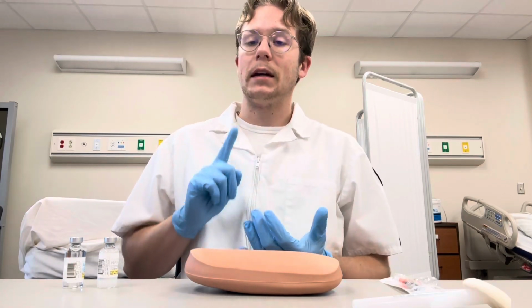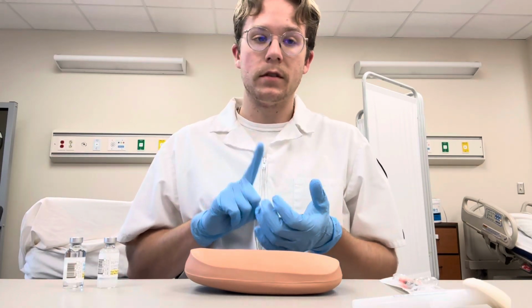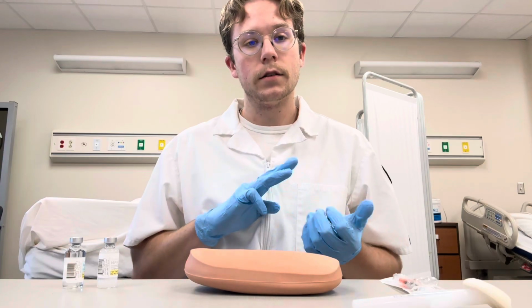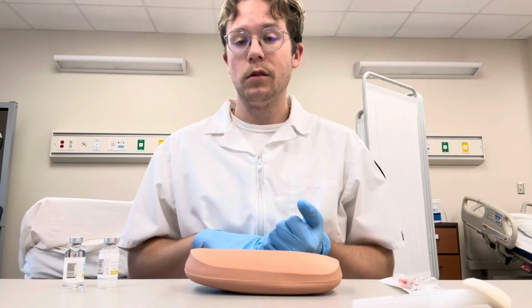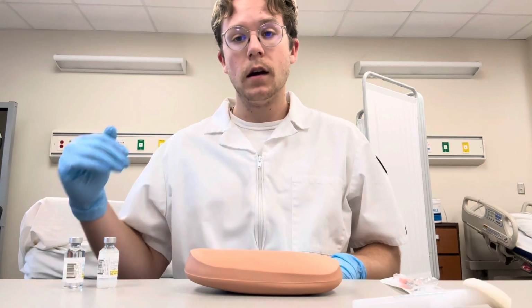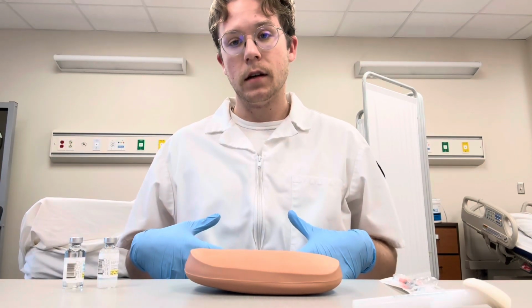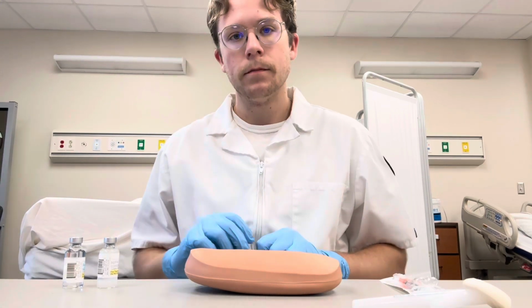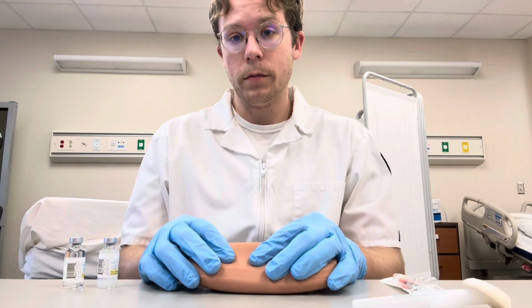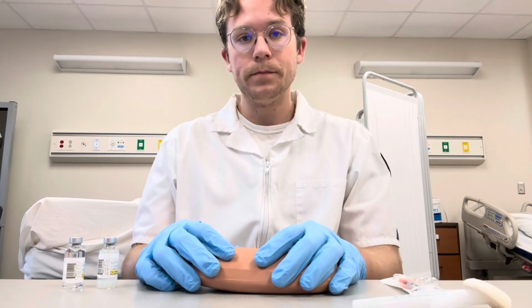Now, insulin can be given several ways: via insulin pump, inhalers, syringes, pens, and it can also be given sub-Q or IV. Some sub-Q sites would be the buttocks, abdomen, the back of the arms, any high fatty areas. But for this video, we'll be going into the patient's right abdomen.